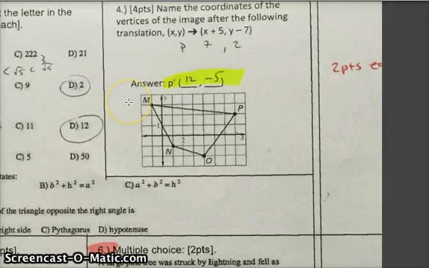Question number 4, a lot of students skipped it or just didn't do it. Name the coordinates of the vertices of the image after the following translation. Now it says take the ordered pair and do this rule to it. Go right 5 units and then down 7. Well, you're asking which of these coordinates. Well, in the answer it says p prime.